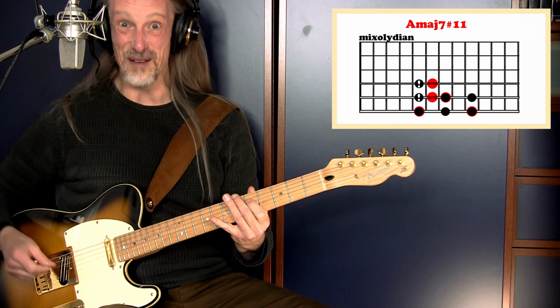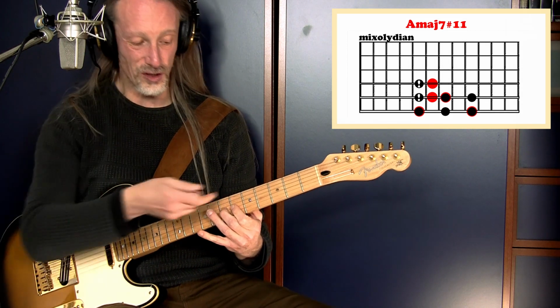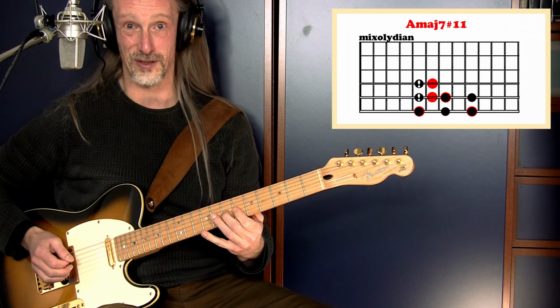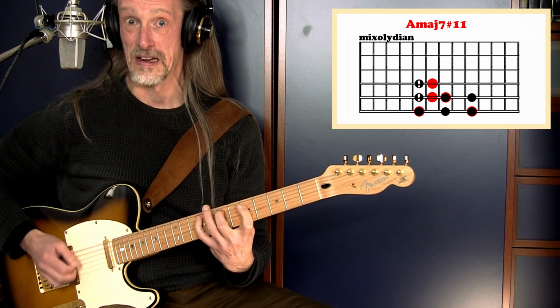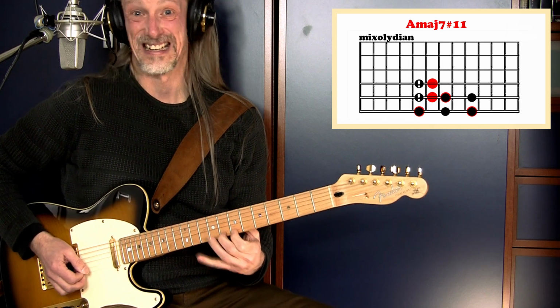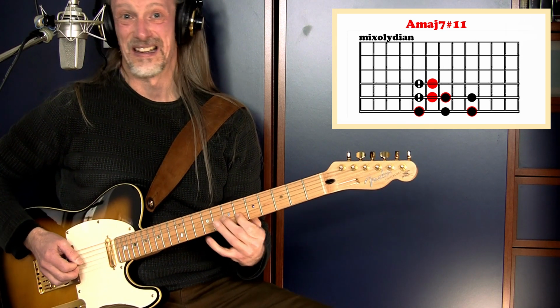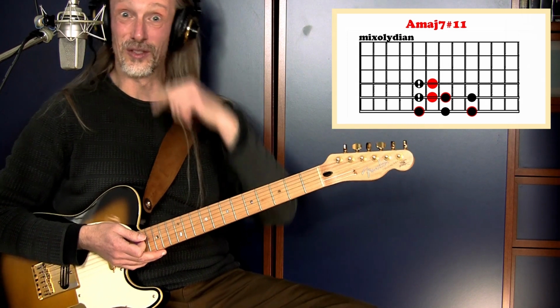Here the seventh doesn't work, and it is also a perfect fourth that also doesn't work. Mixolydian is a no-go, but listen to the Lydian mode.